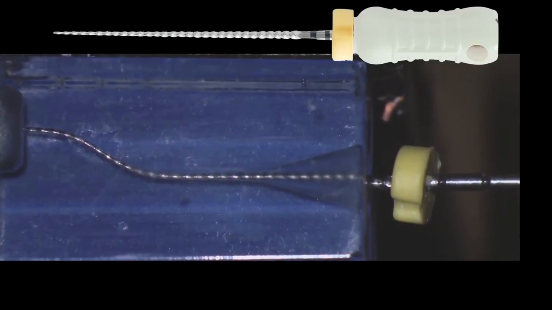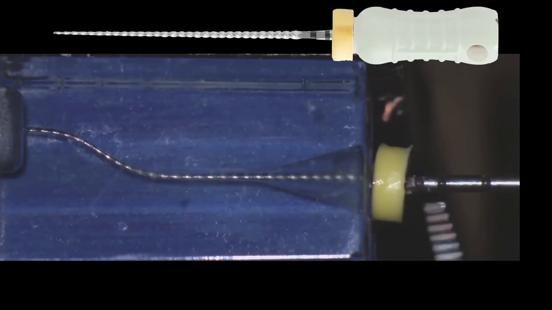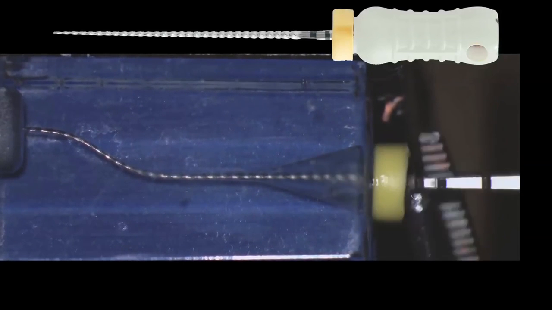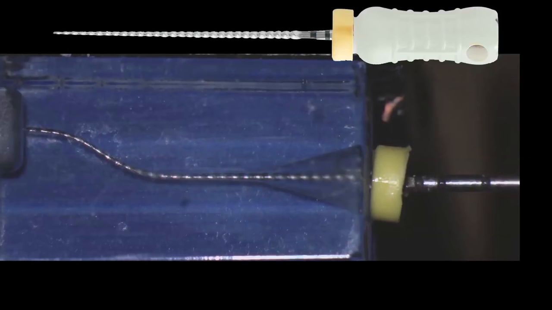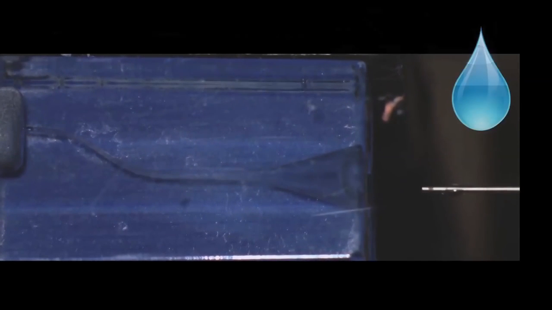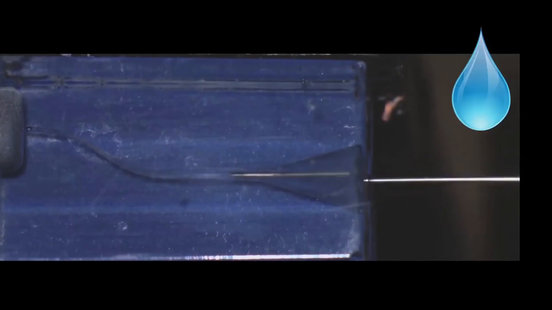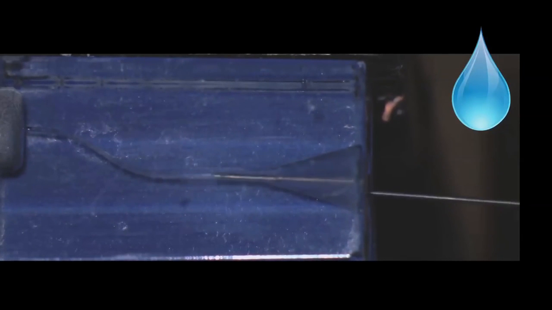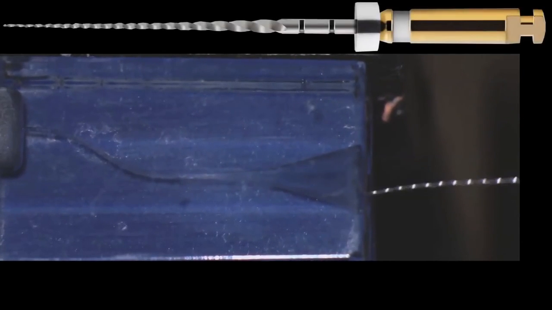We will adjust the rubber stop. We take the file, and now we have acquired that vertical dimension, the working length. We measure that, we record that, we will irrigate. Remember that every file that comes out of the canal requires irrigation. And now we are going to proceed to create that glide path.